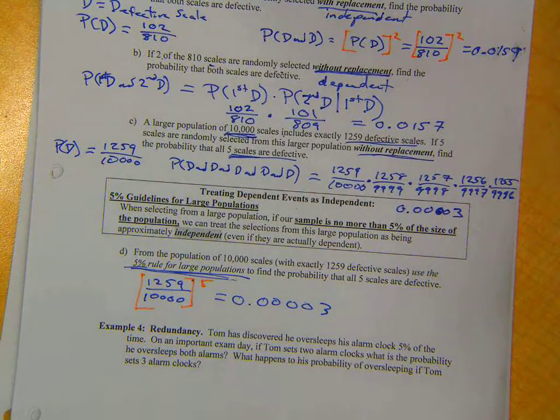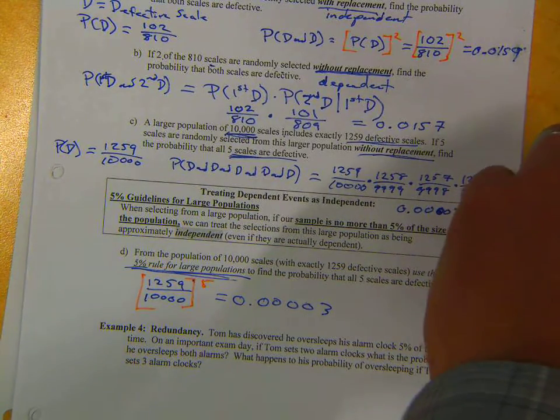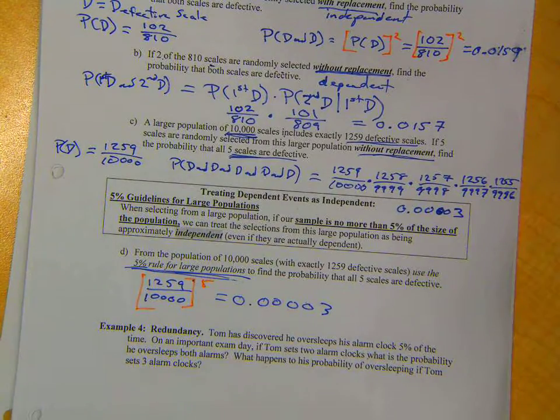Can I ask a question? Yeah. So basically, instead of doing that whole long process of subtracting one and all that, if it's a large population, we can essentially just throw that number in and raise it to the fifth? Why are we using the fifth power here? Oh, 5 scales. Five scales, okay. But the whole idea we had before was 4, and stuff like that. I'm just trying to get an understanding.